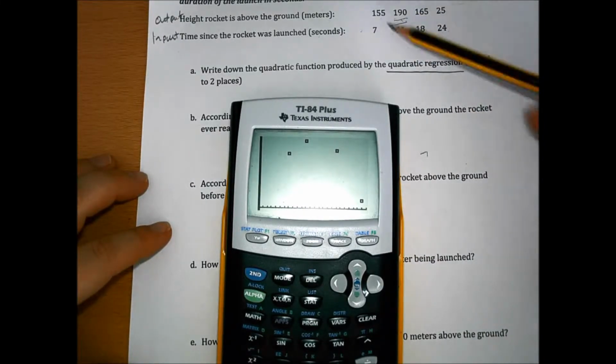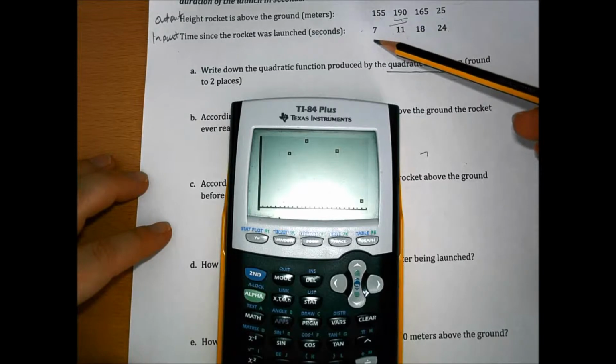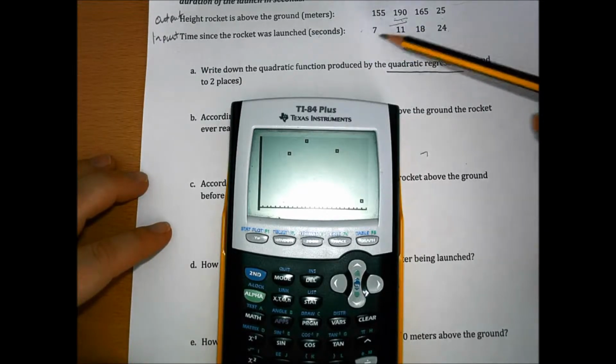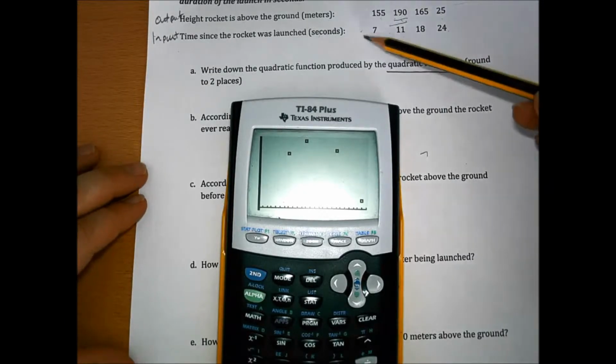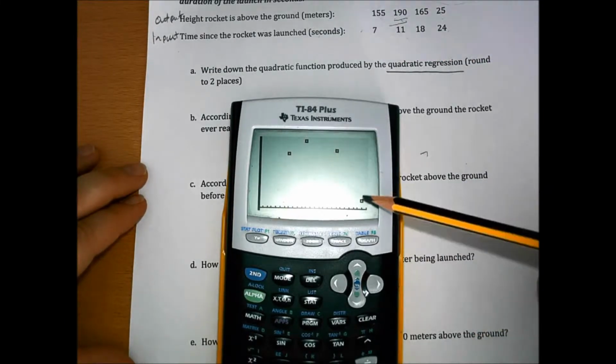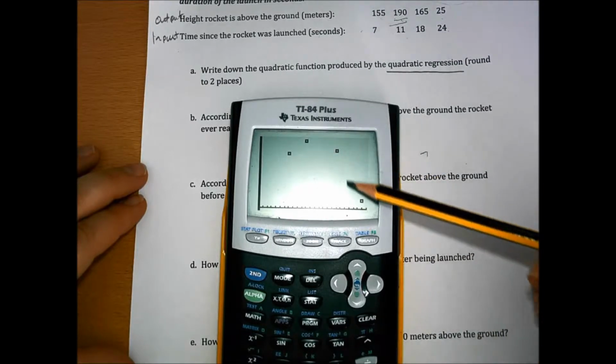There's a lot of missing data in here because the launch goes by so quickly you can't really take that much information. So this gives you an idea of what the trend would be, and then you use the function to fill in the gaps, so to speak.